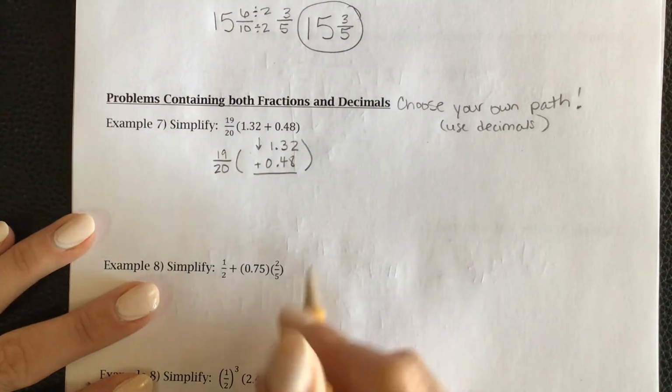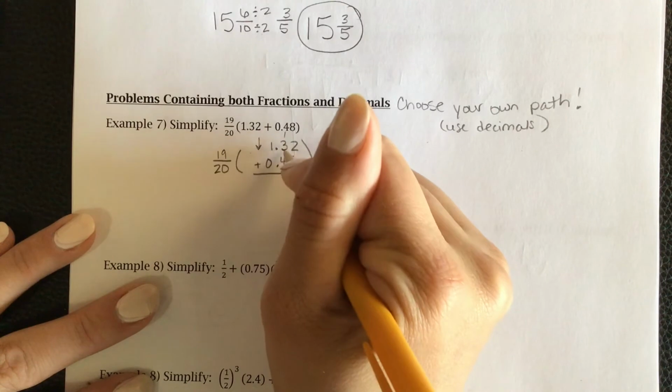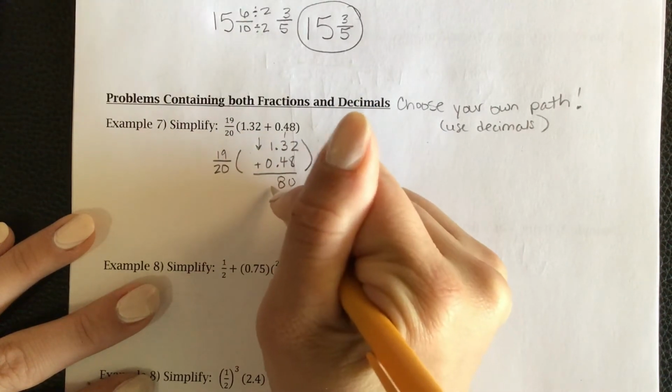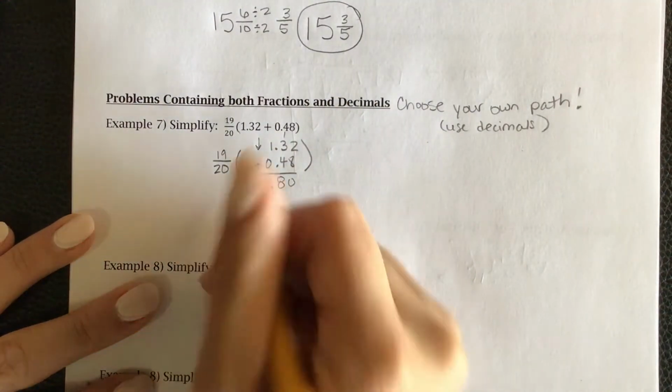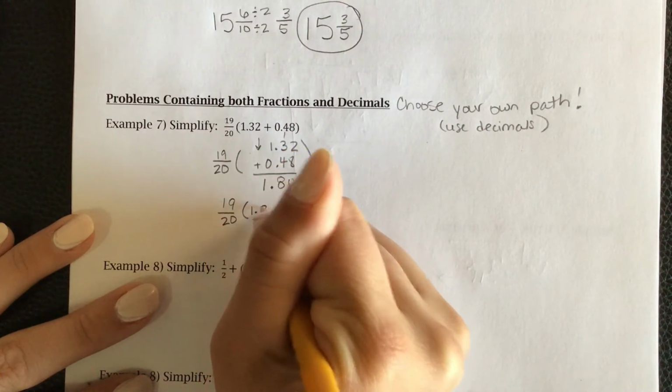And when we do, we get 8 plus 2 is 10, 4, 5, 6, 7, 8, and then 1. So we have 19/20ths times 1.8.